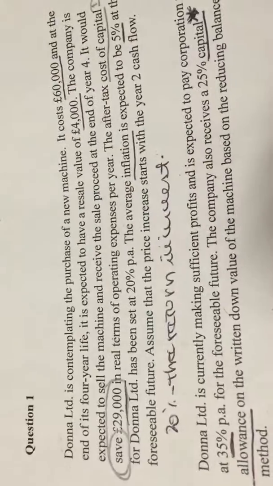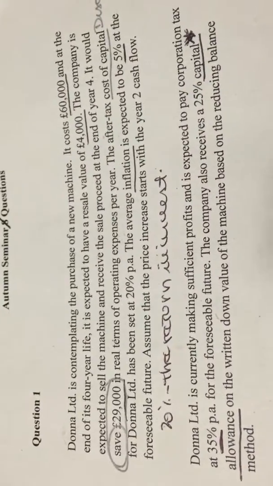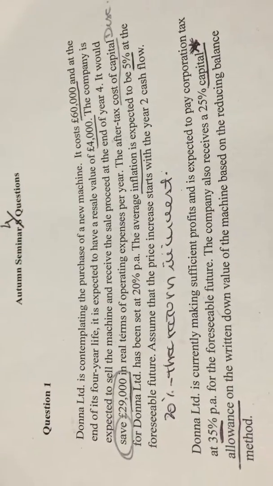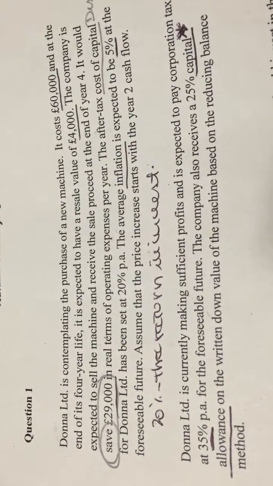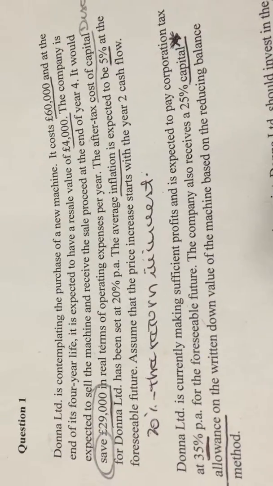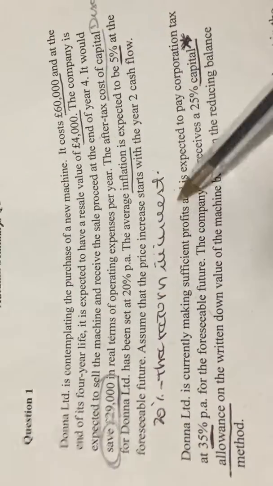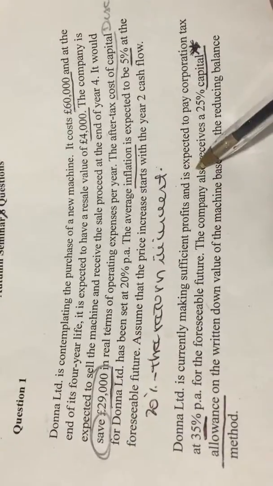So this is the final part of our revision for capital investment appraisal. And this is the last type of question you would see. So apart from the two questions we went through before, this is also capital investment appraisal.